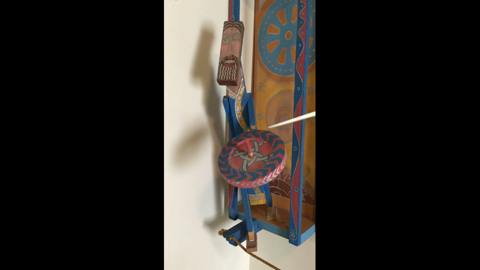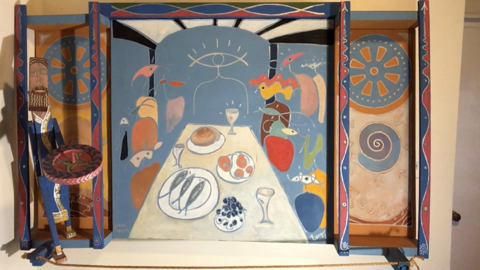The gyroscope, too, has signs of equilibrium in all directions. Behind him is a symbol of wholeness, and below that, a symbol of expansion. The other side of this altar has a symbol of contraction. This painting is The Last Supper in energy terms.